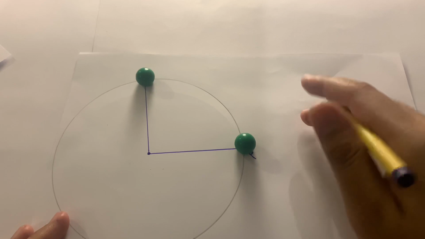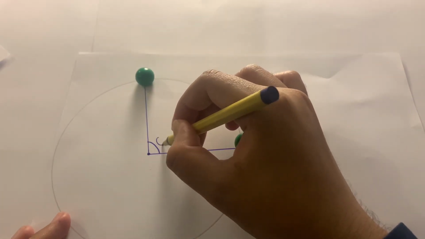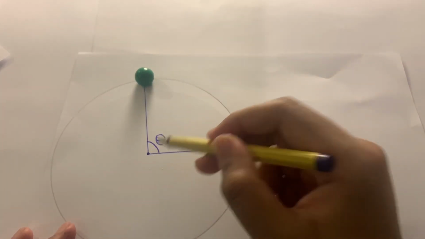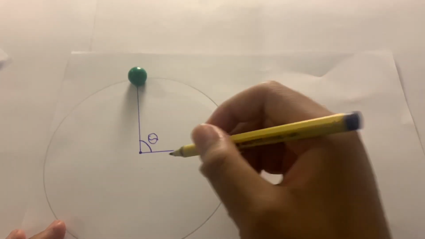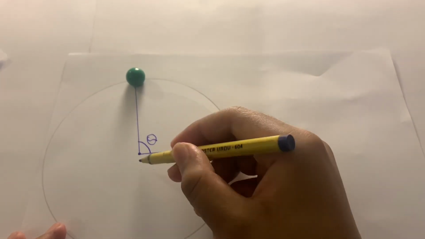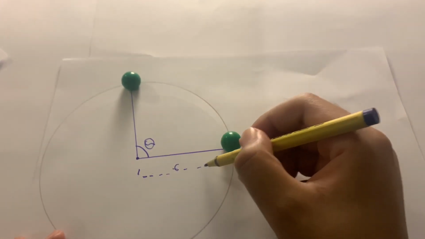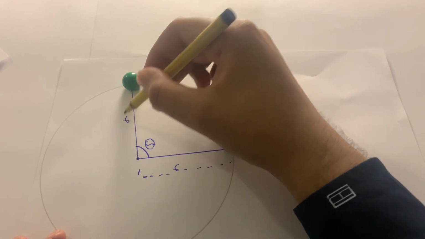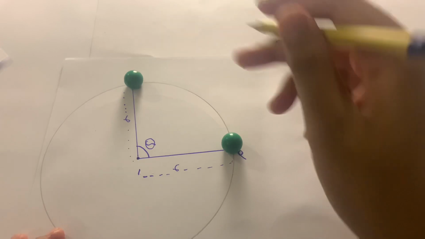The angular displacement in this case will be theta. And as we know, this is the center point of the circle, and from point P to the center will be the radius. Similarly for this position as well, we have a radius from this point to this point.